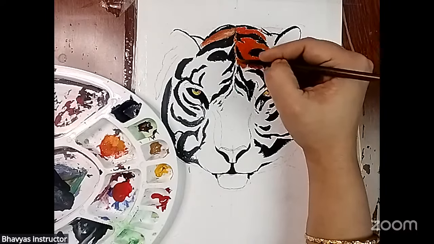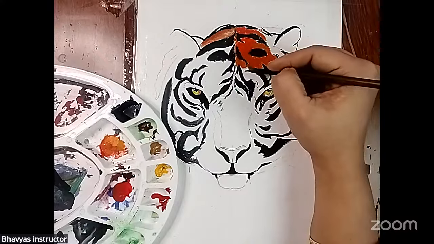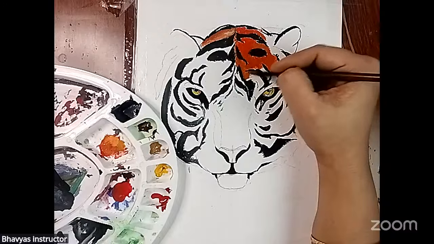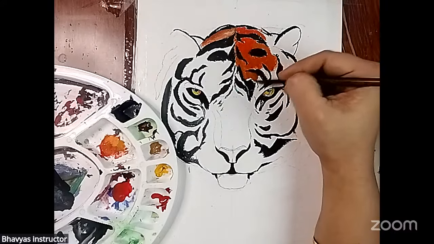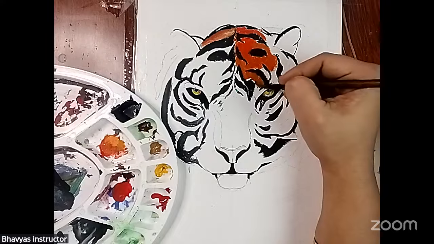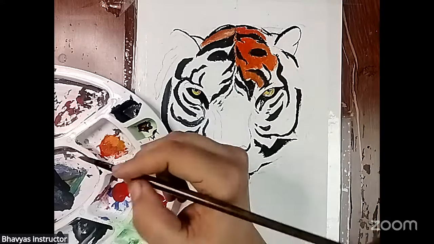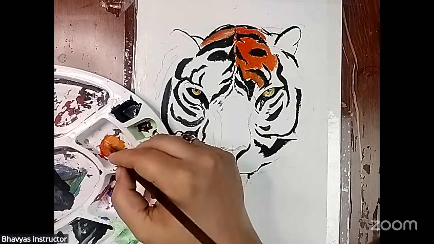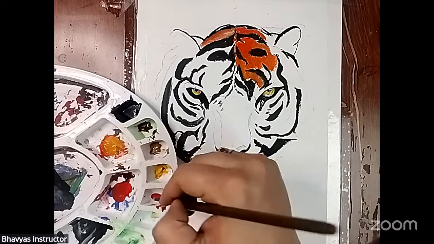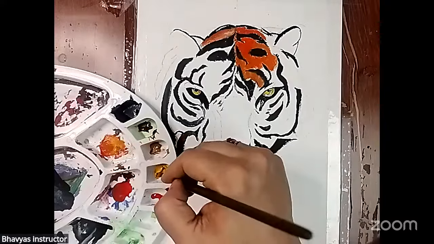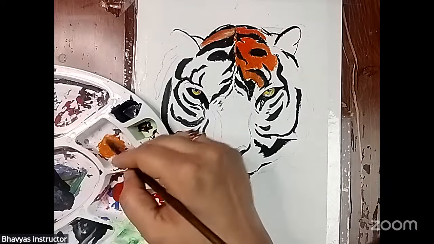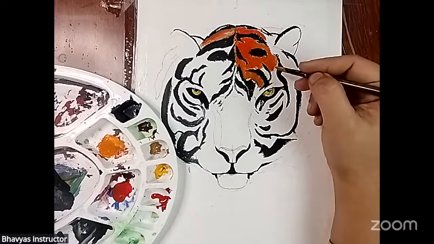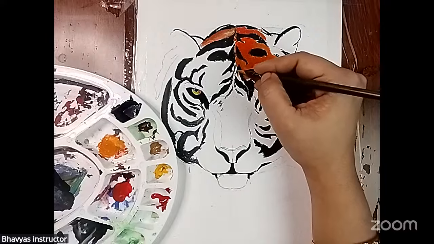Okay. If you paint in one direction, what happens? The color will get mixed up with the other colors. Okay. So when there are black stripes, you need to dab it like this. Okay. Just add chrome yellow, a little bit of vermilion hue, two parts of chrome yellow and a little bit of vermilion hue. The ear is white already, so it's not needed.